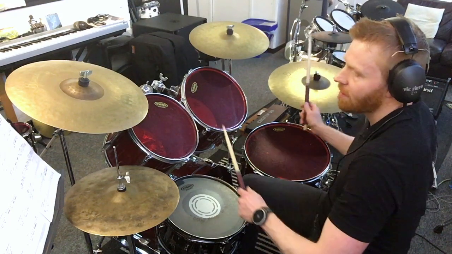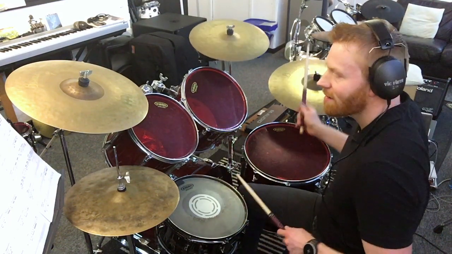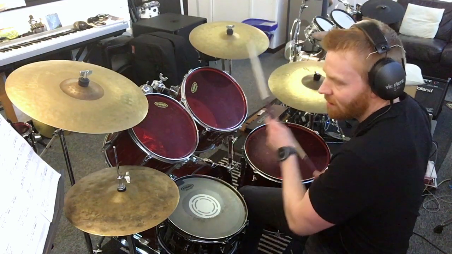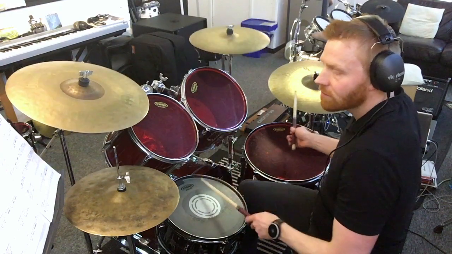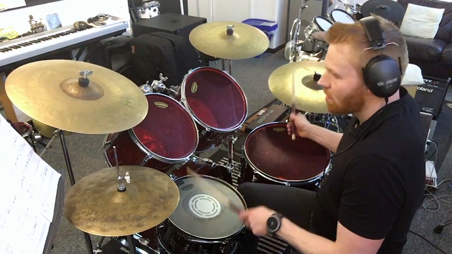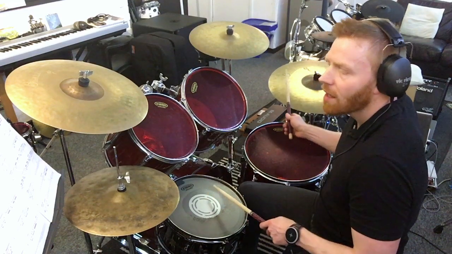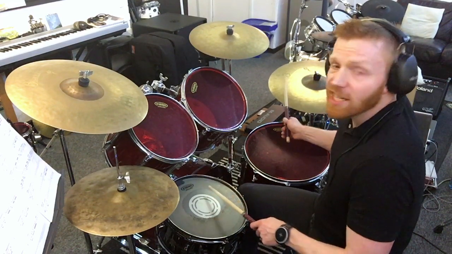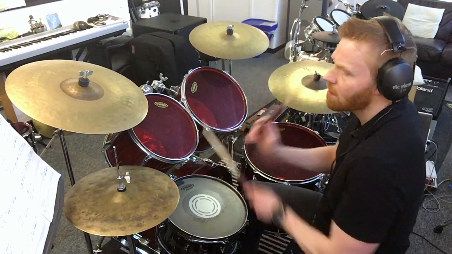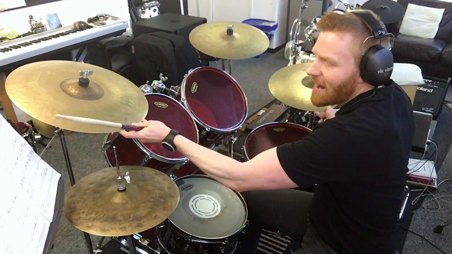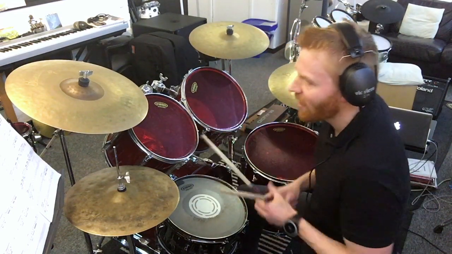Again. Again. Play from 58. Nice and soft on this bit. Bar 60, 61, here it comes. So we lift the volume, we lift the dynamic at that point. Really dig in on that crash on the end.